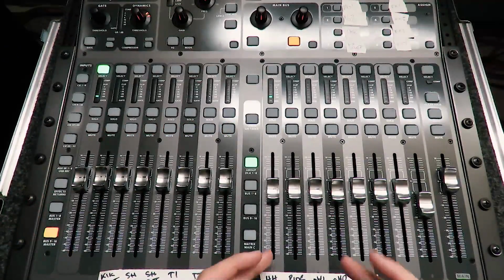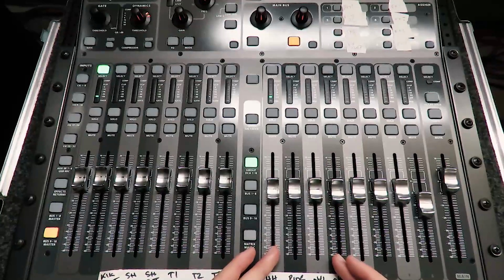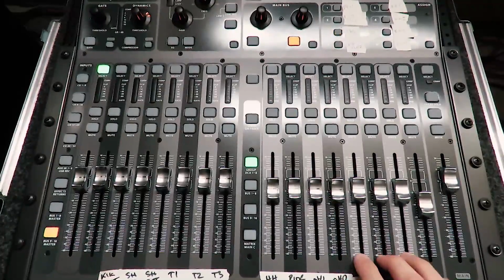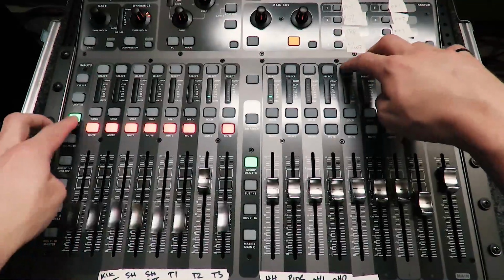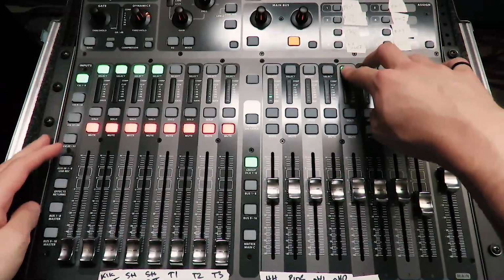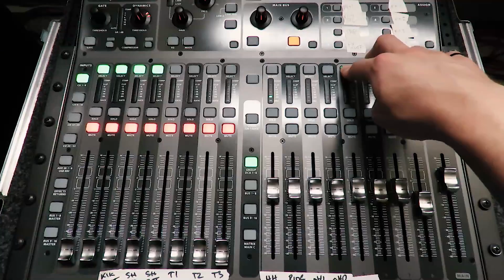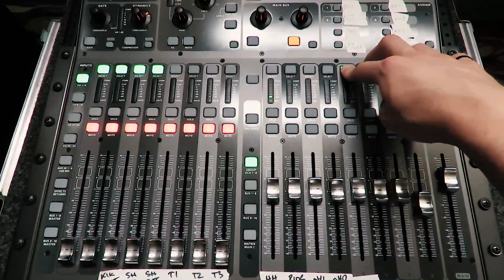I have my DCAs 1 through 4 mirroring the groups. And then I have the other DCAs that are being sent from, or set up to be sent before they go to the group, if that makes any sense.